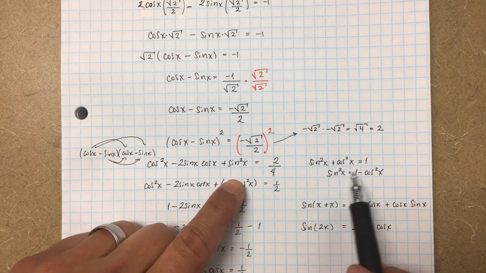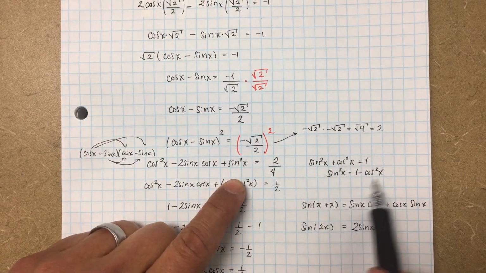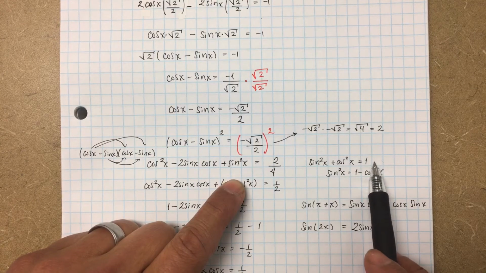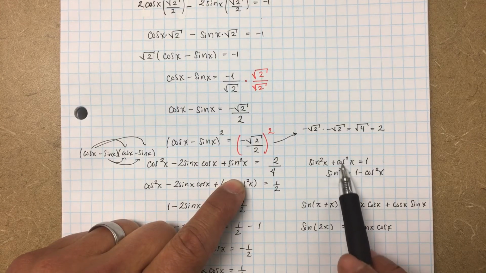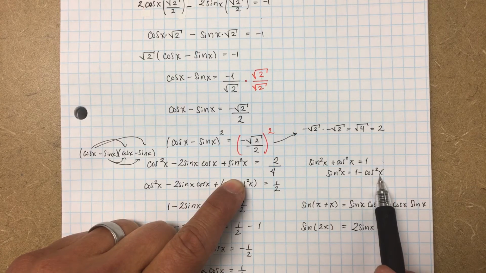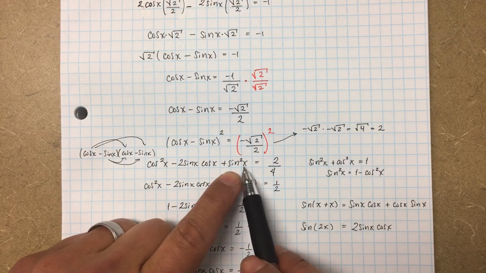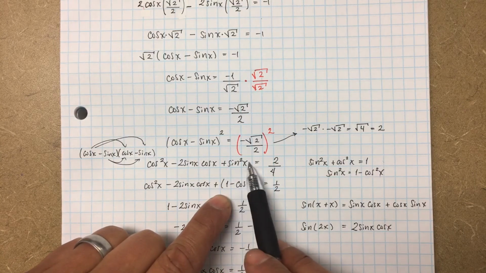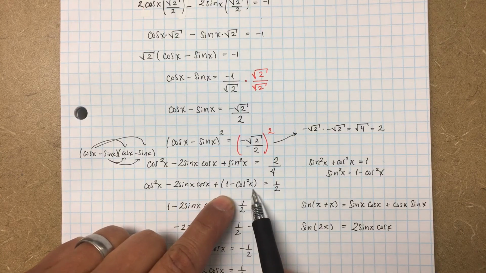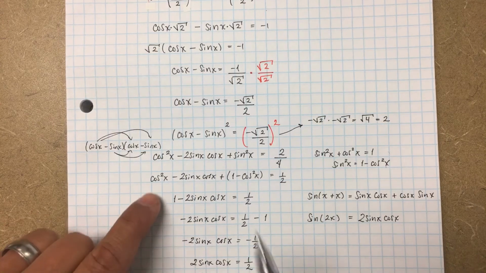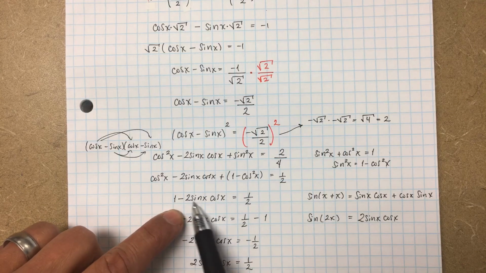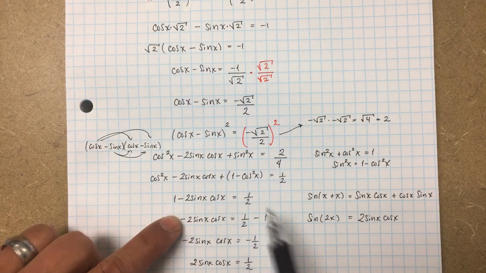But now what you can do is think about your trig identities. Remember that sine squared plus cosine squared is equal to 1. If I rearrange this and bring the cosine across, I get 1 minus cosine squared of x. I can simplify and substitute this in, instead of sine squared of x, 1 minus cosine squared of x. Now, cosine squared minus cosine squared cancels out. So I'm left with 1 minus 2 sine of x cosine of x, which is equal to 1/2.